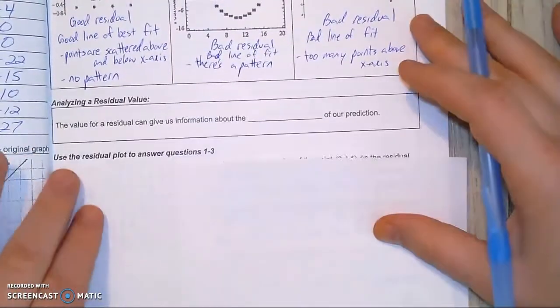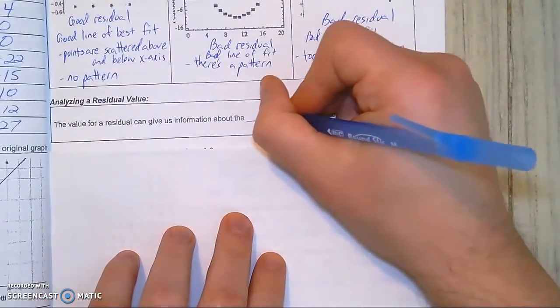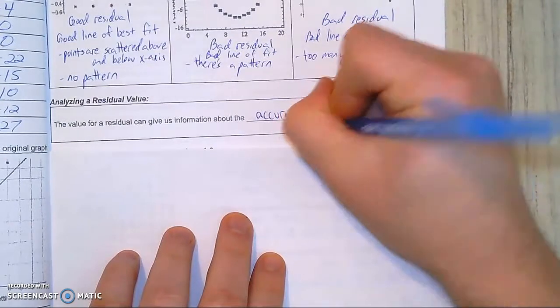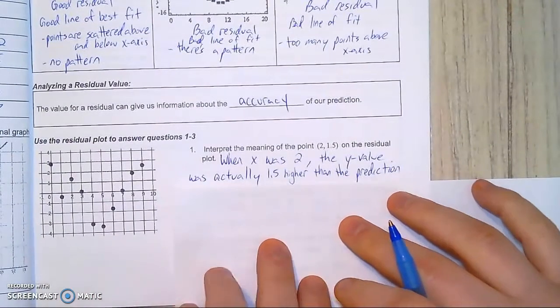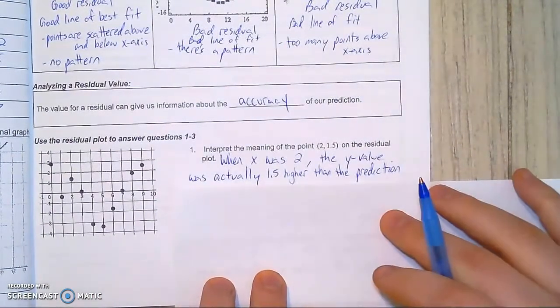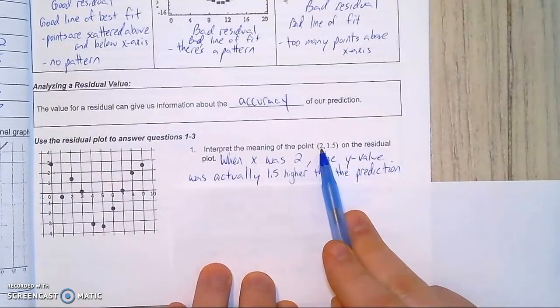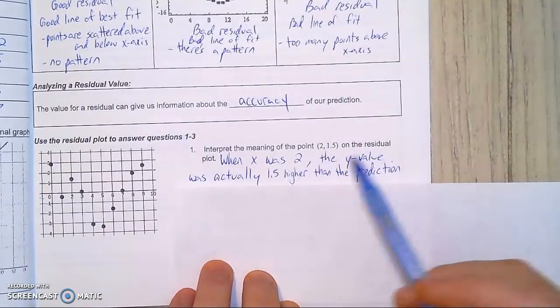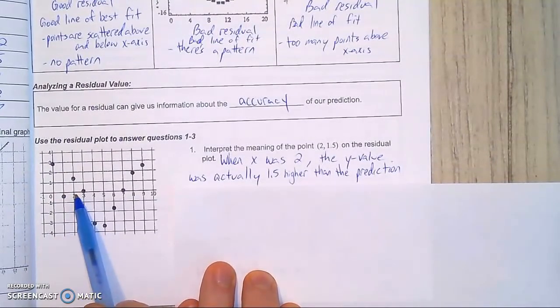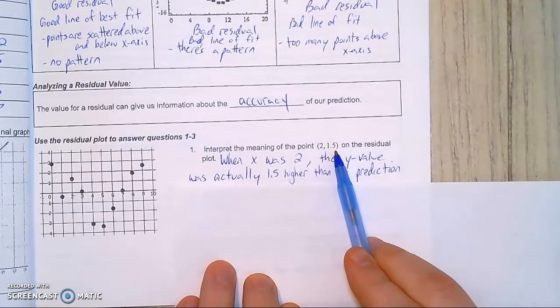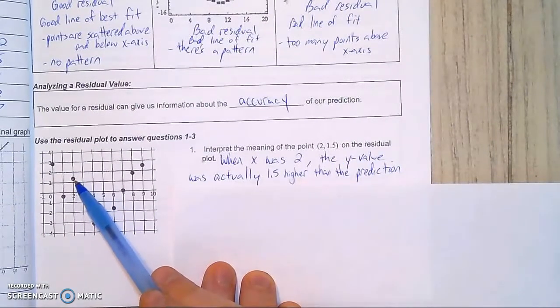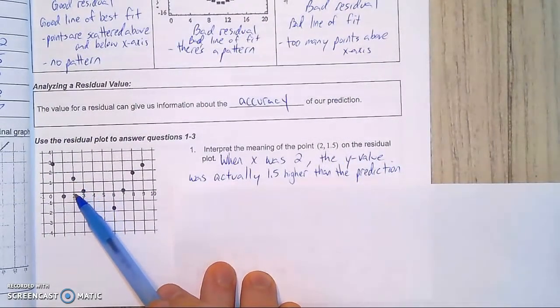So last bit down here. The value of a residual gives us information about the accuracy of our prediction. So, for example, in number 1, when they ask us about 2, 1.5 on the residual plot, well, the x value is 2. And remember from before with the pieces of spaghetti, that stays the same. So this is still, the original x was 2, whatever that represented this time, pieces of spaghetti or something different. But what the y value now tells us, that 1.5, is that when we did actual minus predicted, we got an answer of 1.5. So that's the actual point was 1.5 higher than the prediction.